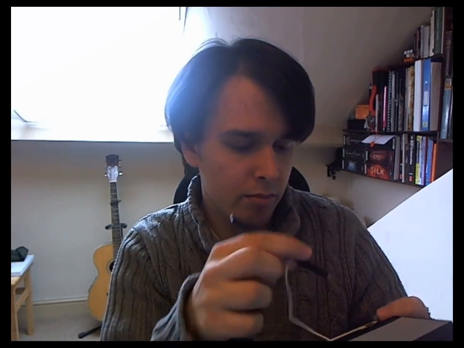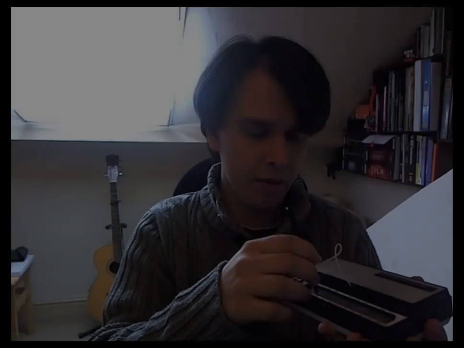There's a volume control on the side, and on the back there's a tuning control, a pitch control. And it sounds something like this. It's a really sort of annoying sound, just naked like this.